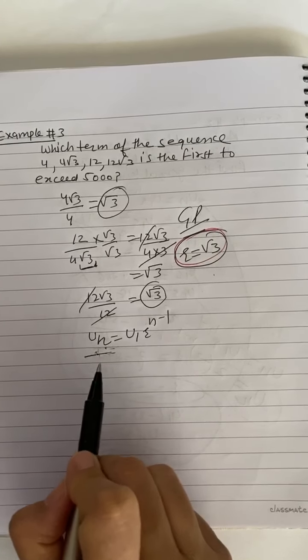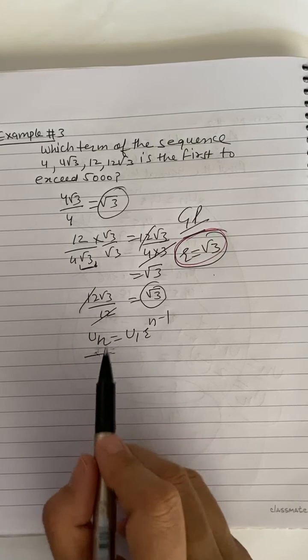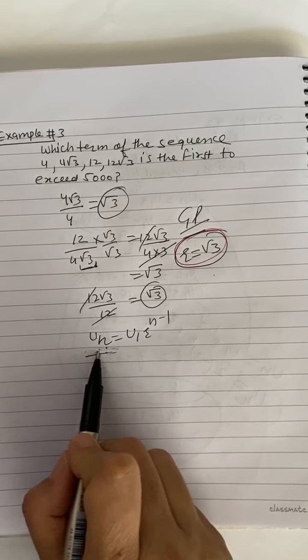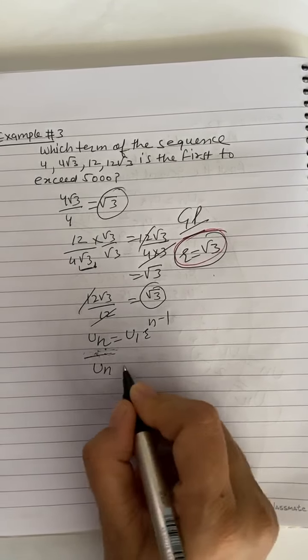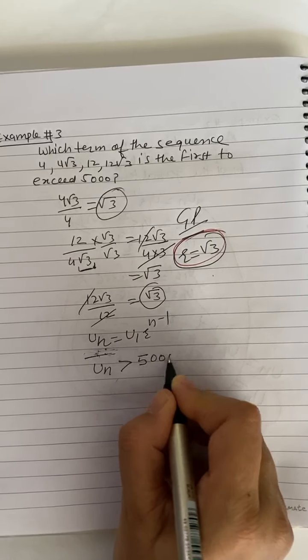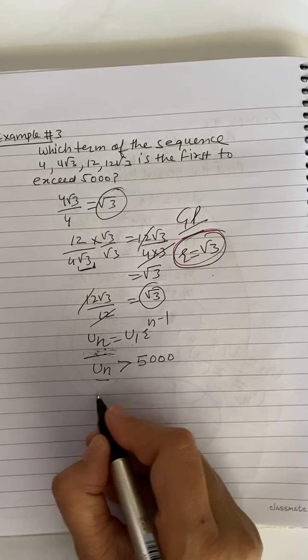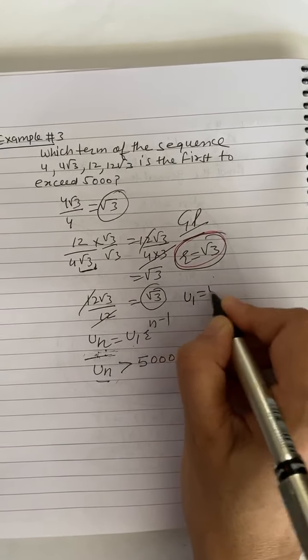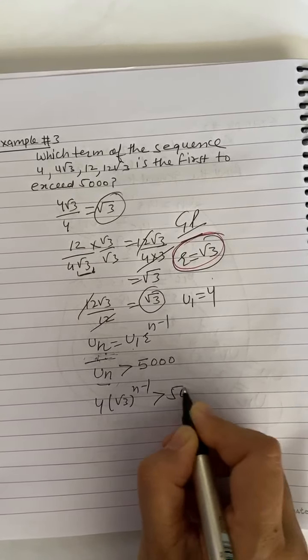So let's say it is un, and I want the first n when this whole value will exceed 5,000. So my u1 in this case is 4, so 4 times square root of 3 to the power n minus 1 is greater than 5,000.